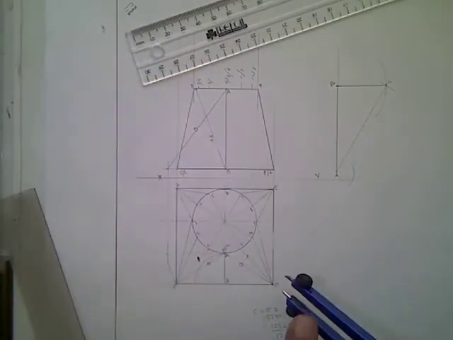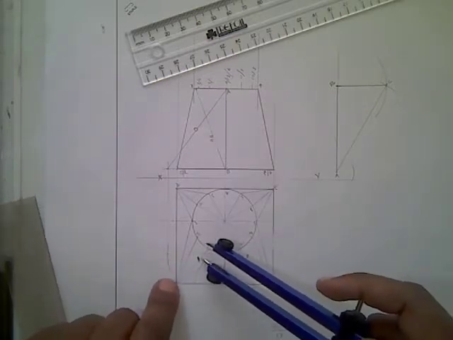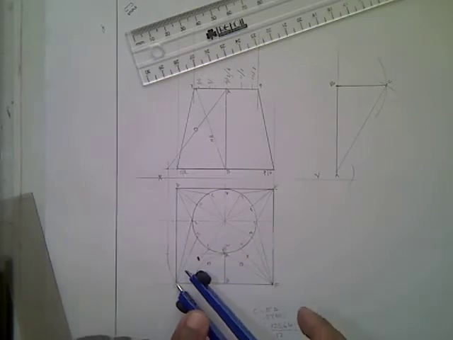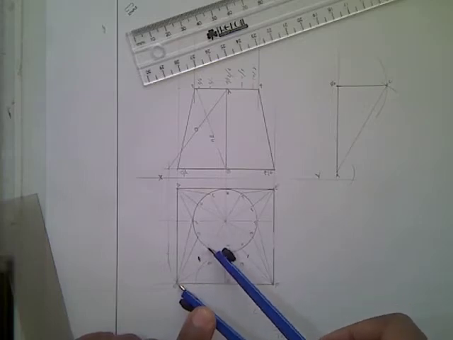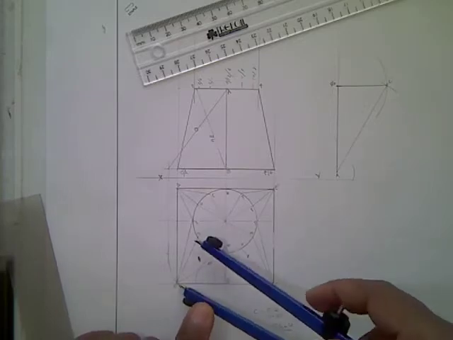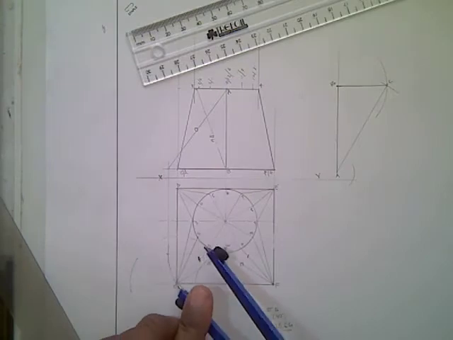I can take it from this side also. Let me not confuse you. Let me rotate 1. When I rotate 1, I'm transferring my 1 to that side.